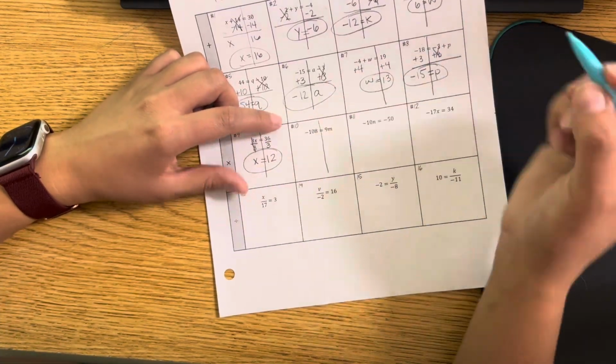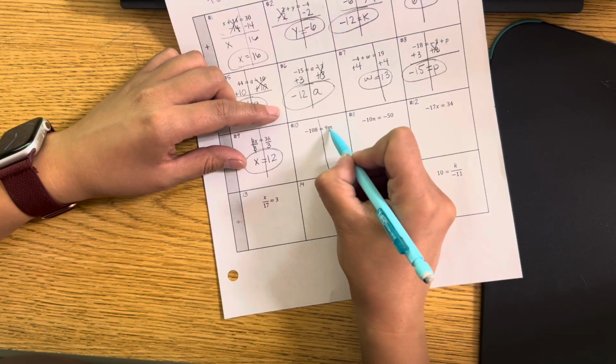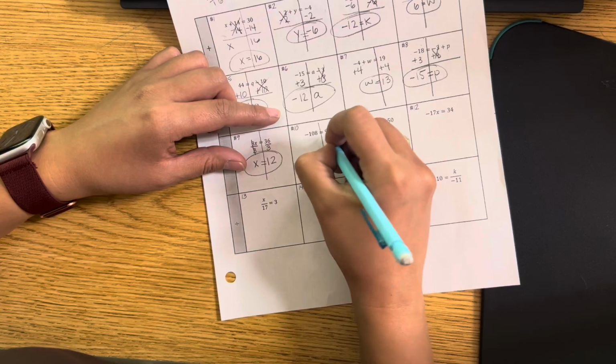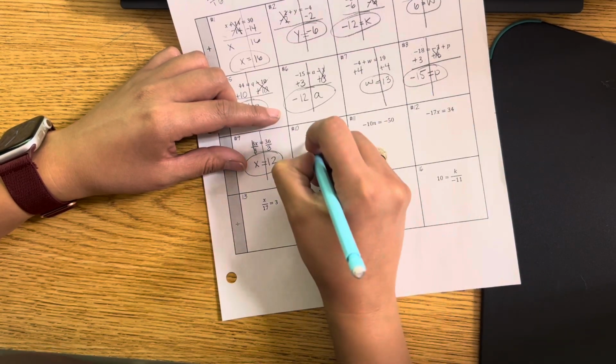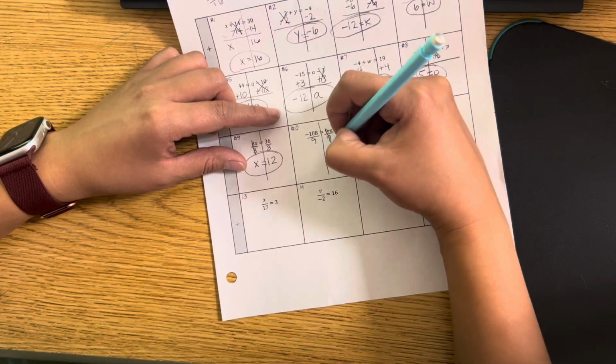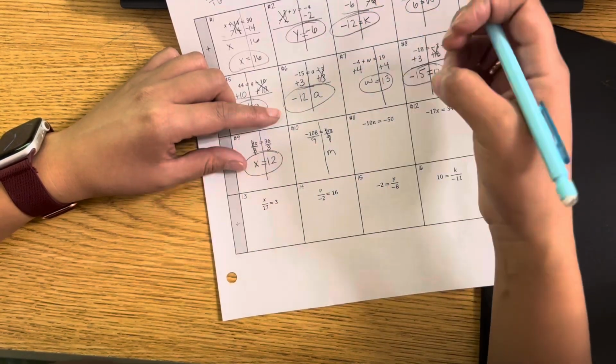Put the line down the equal sign. Right here is the letter M, but it's being multiplied by 9. Well, the opposite of multiplying by 9 is dividing by 9. Dividing by 9 on both sides, because 9 over 9 equals 1, which is why they cancel essentially.